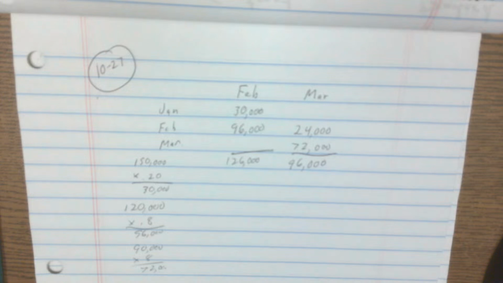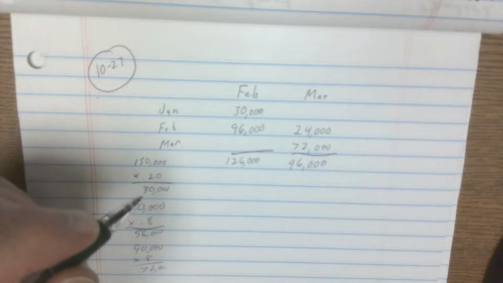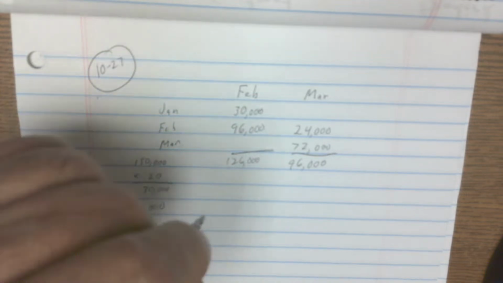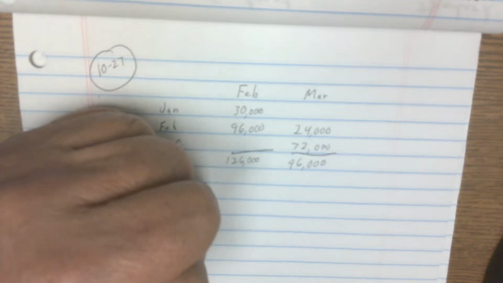Okay, then part 2 asks us the same thing. What are the budgeted cash payments for purchases of direct materials under the assumption that the purchase terms are 2/15, net 30? The company's policy is to take advantage of all cash discounts for early payment. So we're going to have the exact same thing here, except we're going to take advantage of that. So we'll only pay 98% of each of those.